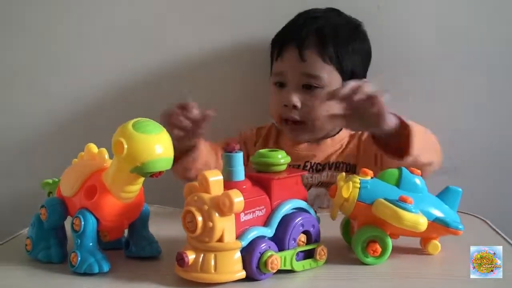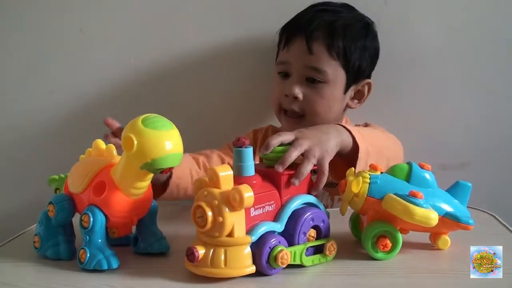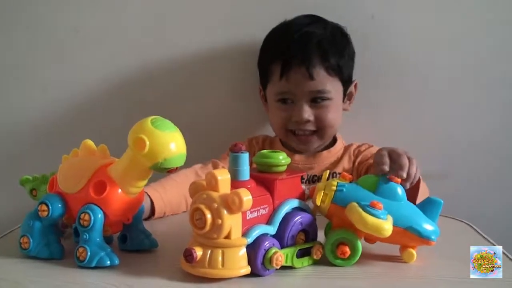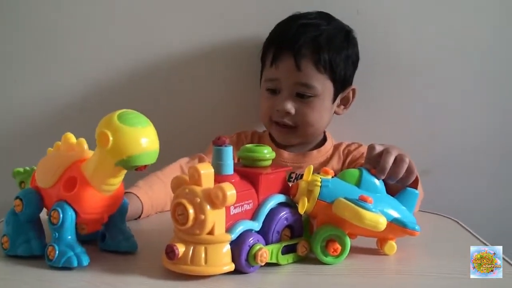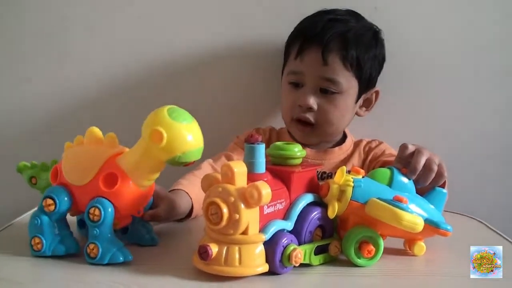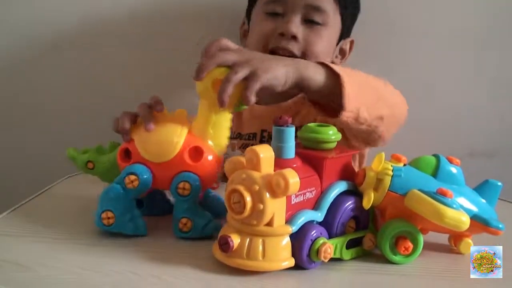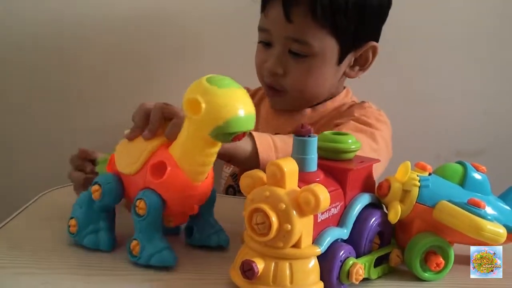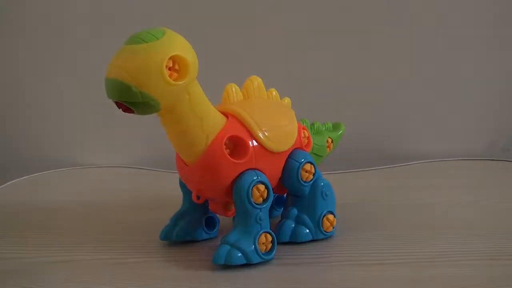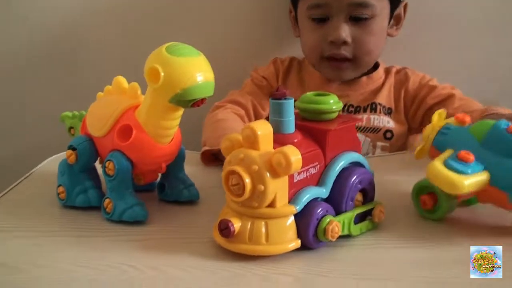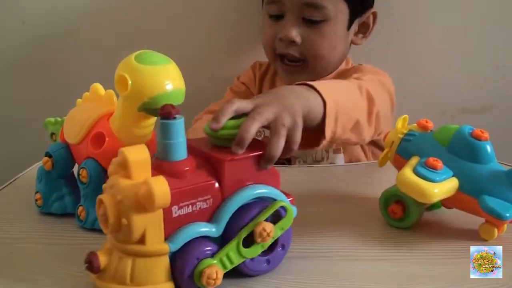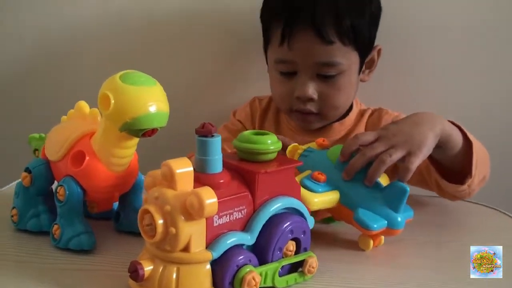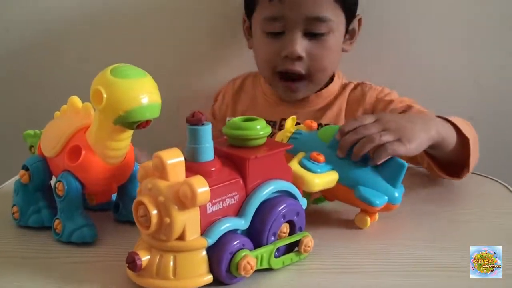I made the aeroplane and the choo-choo train, and I made the dinosaur. I made all these things. Look at this. And this one says pizza. And there's an airplane.